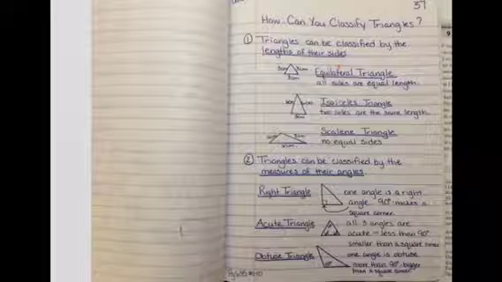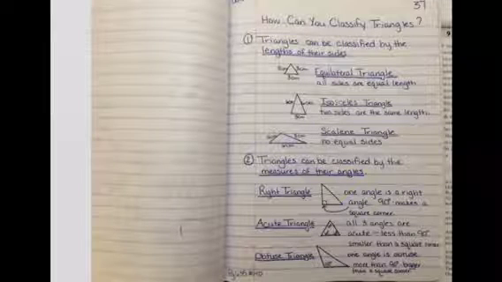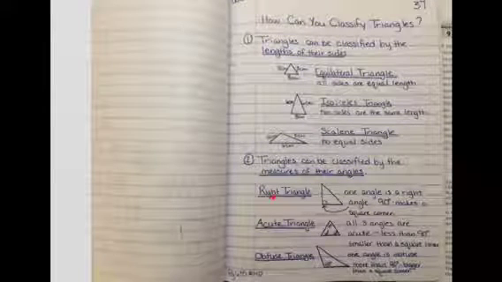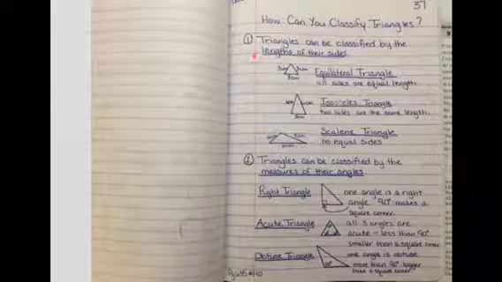These are the 2 ways we can classify our triangles, by the length of their sides and by the measure of their angles. So we're going to finish copying those notes into your book here. You're going to do page 635, numbers 1 through 10.